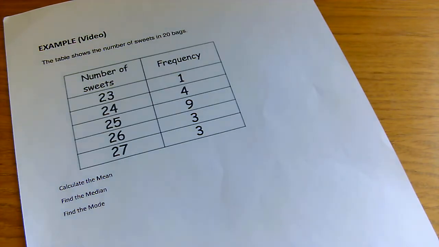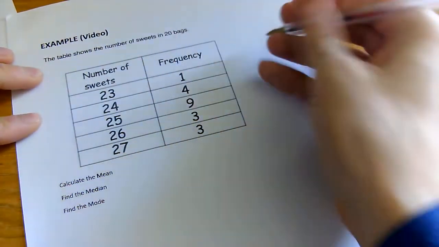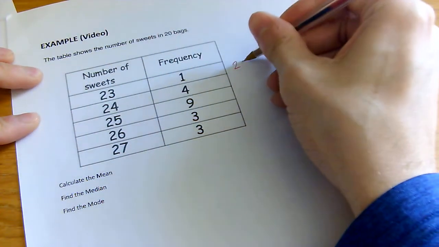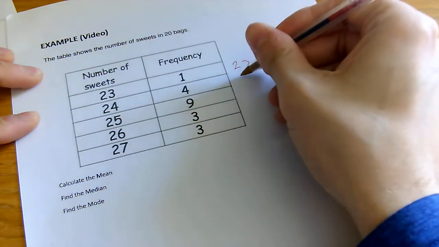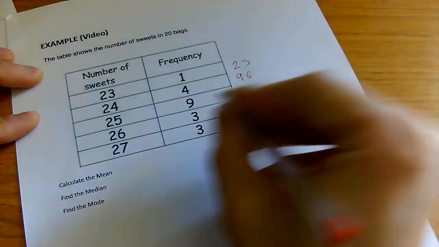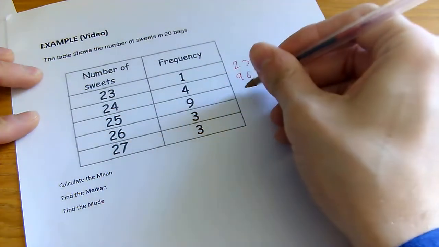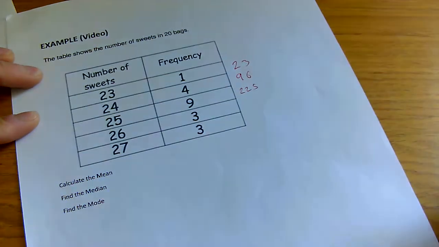You can use a calculator for these just to speed things up, although you might not get a calculator for this in some situations, so make sure you are capable of doing this without a calculator, but we can speed things up right now with one. So we've got 1 23. Okay, that's just 23. There's 4 24s, that is 96. There are 9 25s, that's 225.